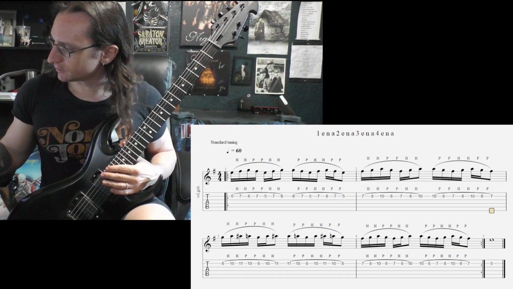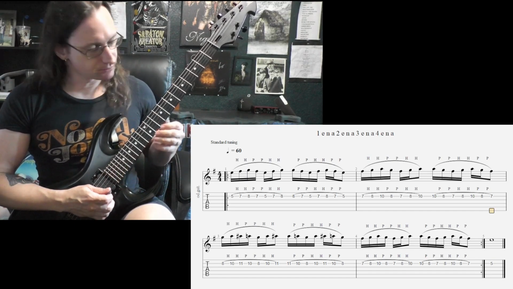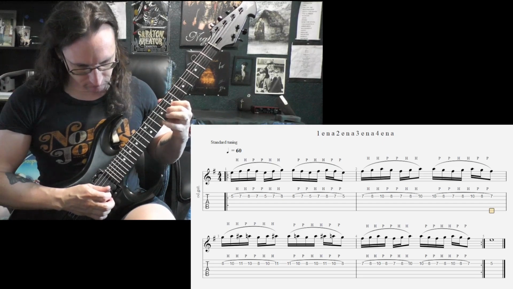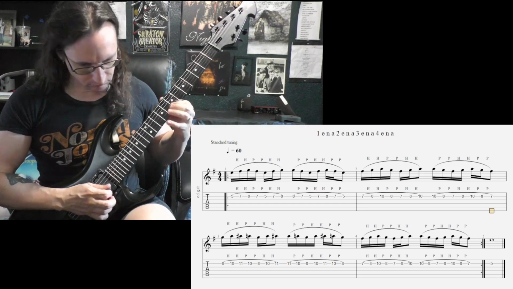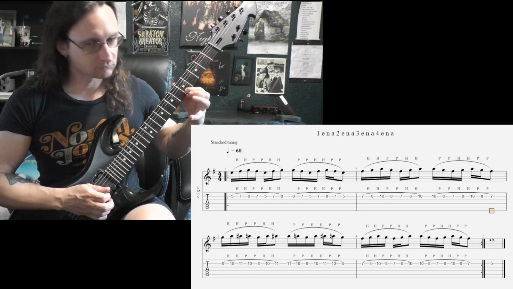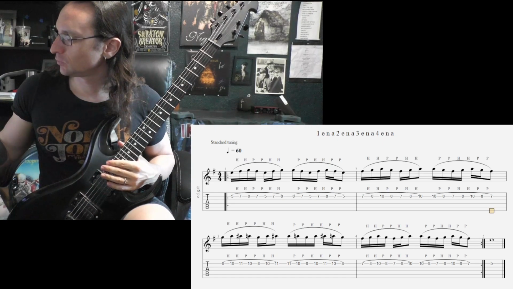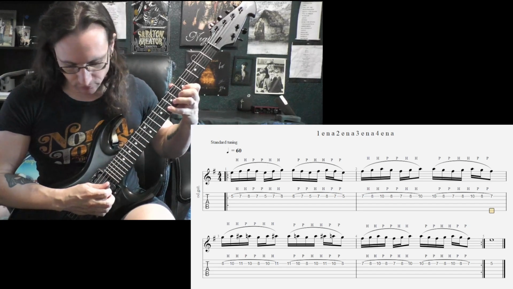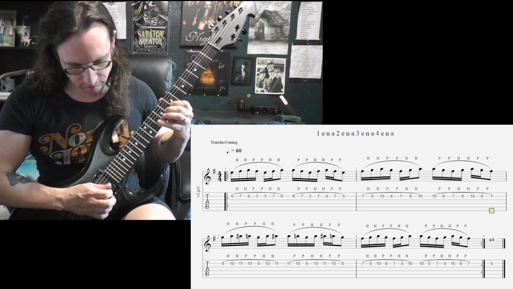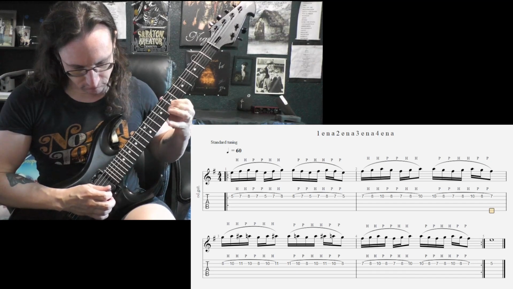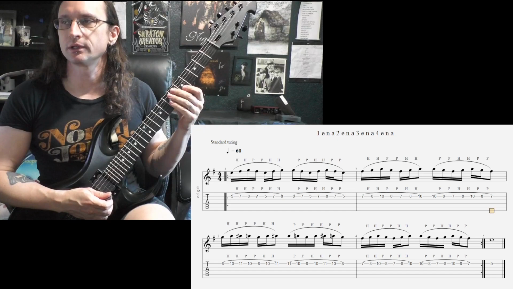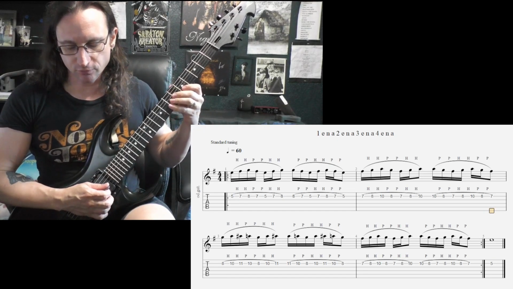140. 1, 2, 3, 4. 180. 1, 2, 3, 4. Repetition. 1, 2, 3, 4.